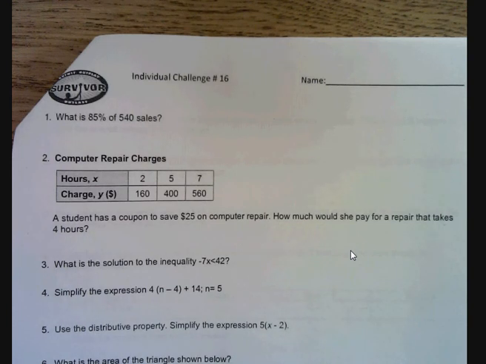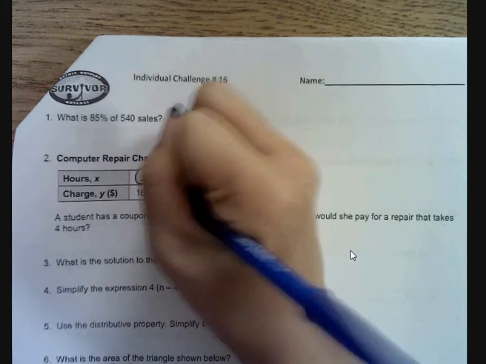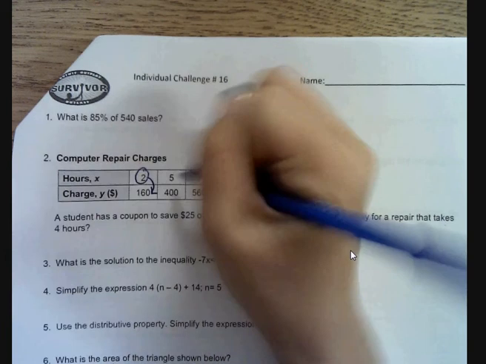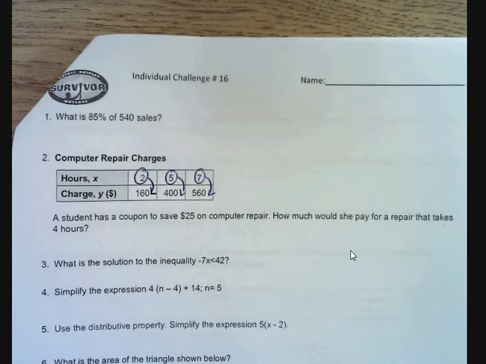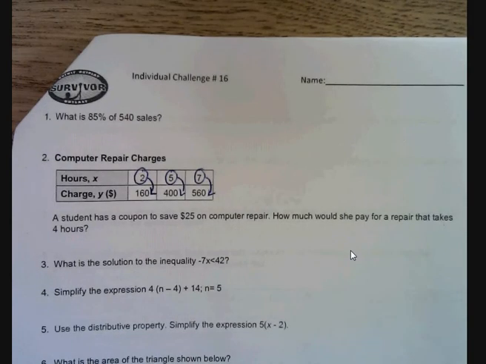All right, number 2. A student has a coupon to save $25 on a computer repair. How much would she pay for a repair that takes 4 hours? Okay, we have to see what our change is. From 2 to 160, 5 to 400, and 7 to 560. There's 2 ways we can do this. We can set up a proportion, or we can see how much it is to get to 1 hour and then multiply it by 4.